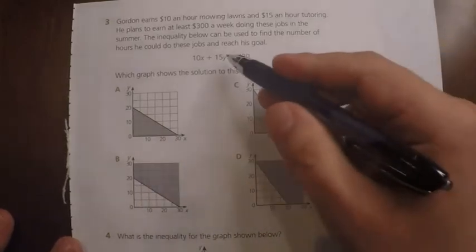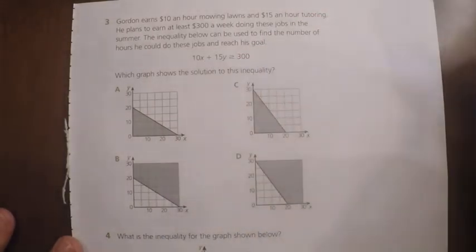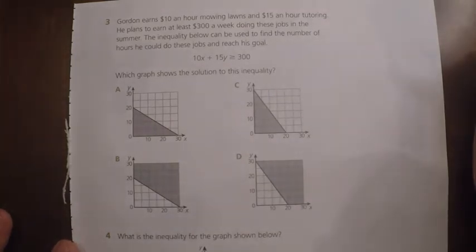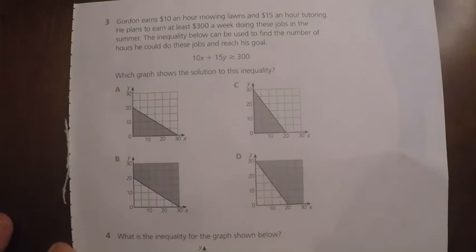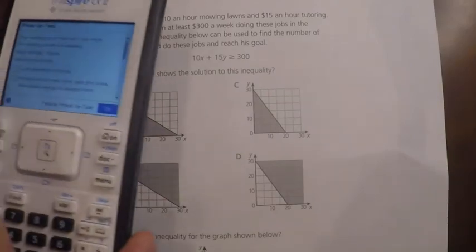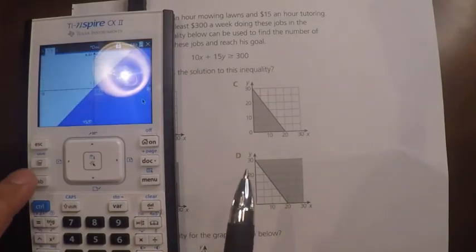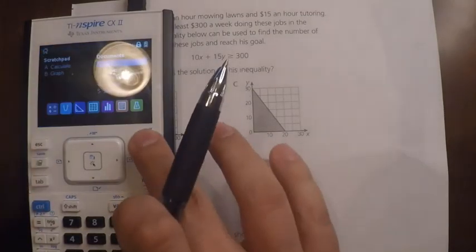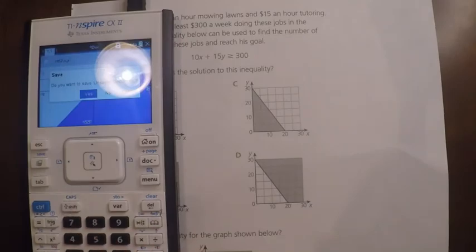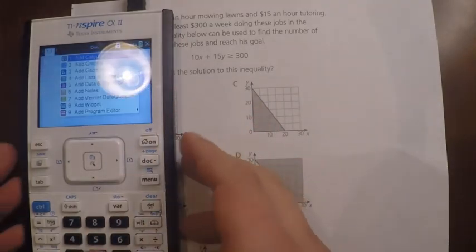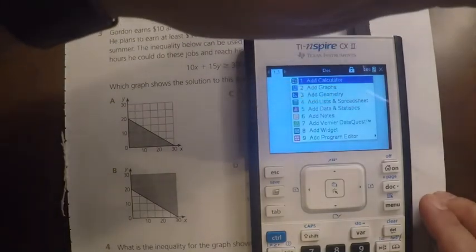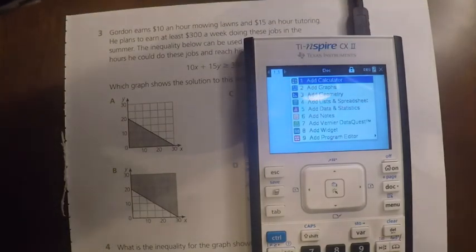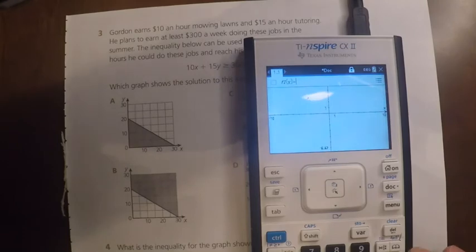One way to do this would be to solve this inequality for y, and then see which one of these graphs matches that. Another way is that you can just plug that into your calculator here. So actually, let's show you real quick. When you're doing new documents, and you run a graph.